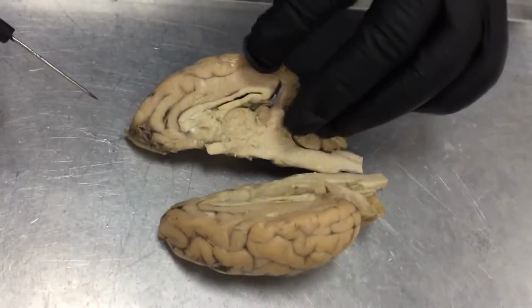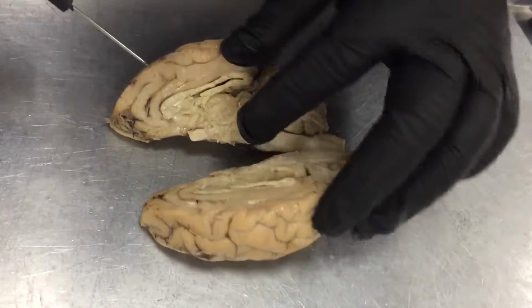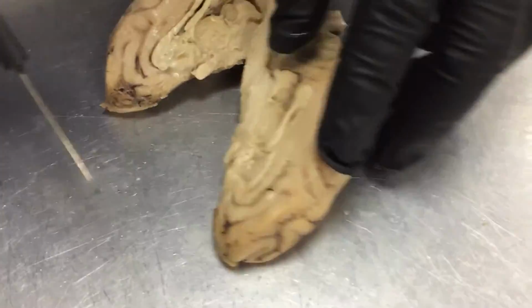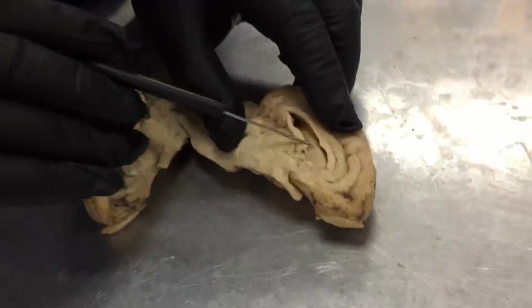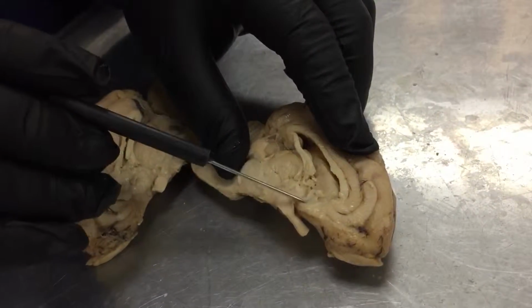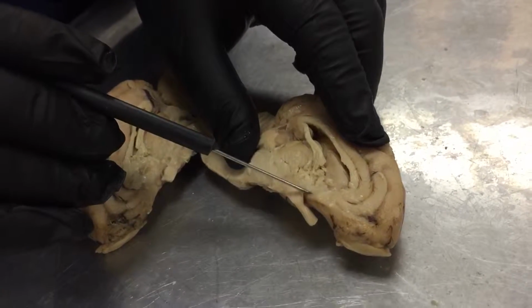Next in the diencephalon is the thalamus. Let's see which is the better side here. This one. This side? Okay. Which is located right here. The hypothalamus, which is located underneath it, that would be this area.